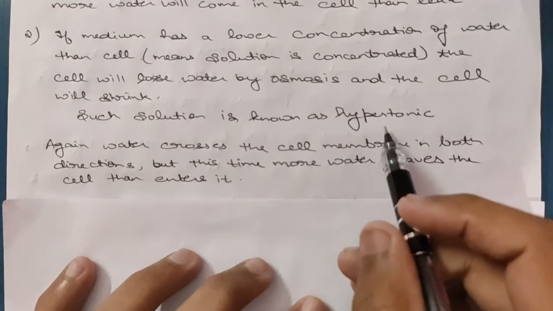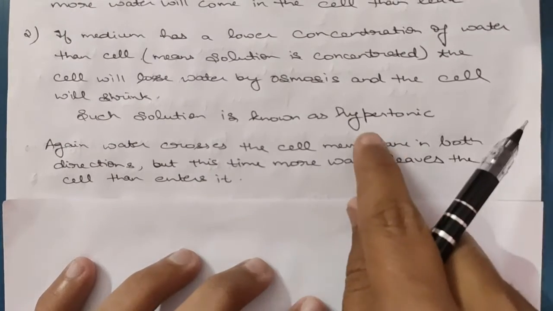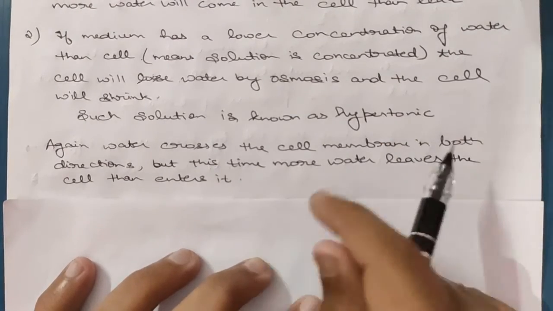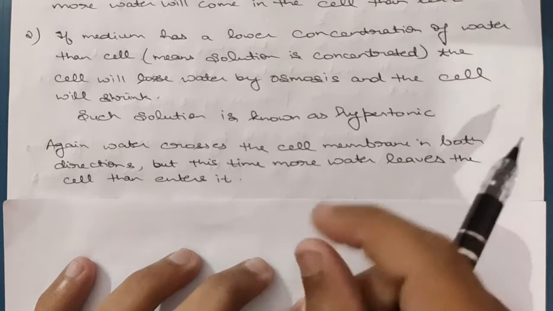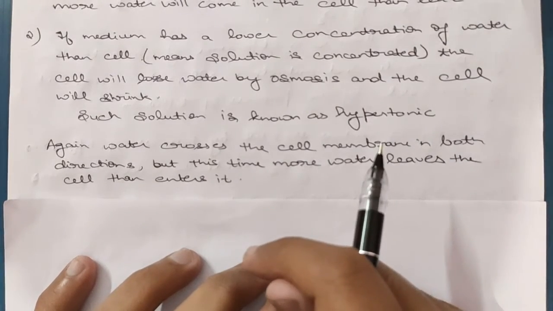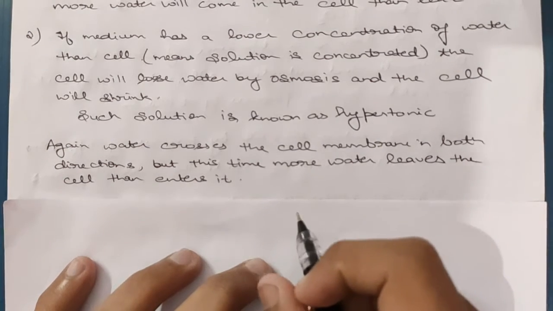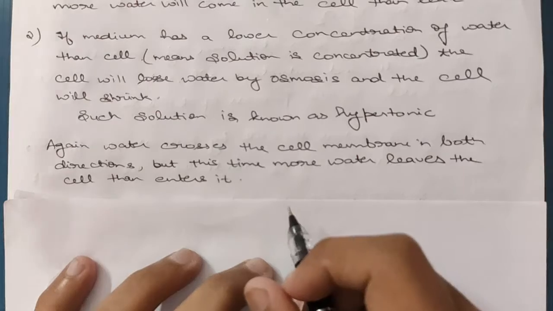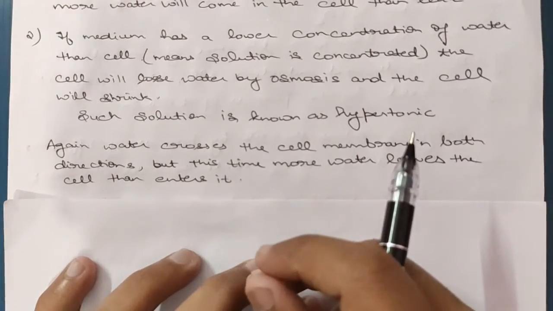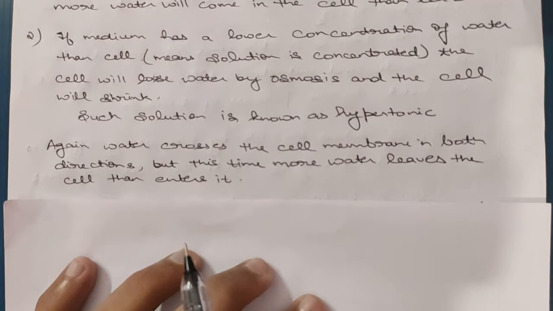The solution that I am talking about is the one in which the cell is kept. The external medium is what is referred to as hypertonic. Similarly, in the previous case, it was hypotonic, in which the cell was kept. Again, if the question asks, if the cell is kept in a hypertonic solution, what will you observe? Definitely, you will observe that the cell will lose water by the process of osmosis and the cell will shrink. Such solutions are known as hypertonic. Please remember these words hypotonic and hypertonic, because at times they can be very confusing.